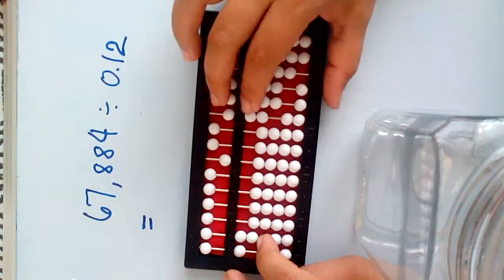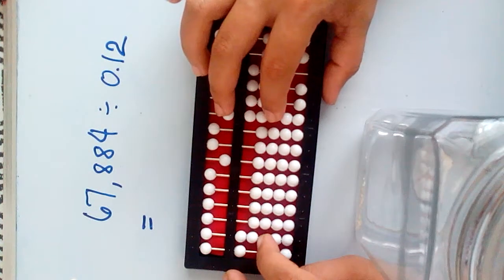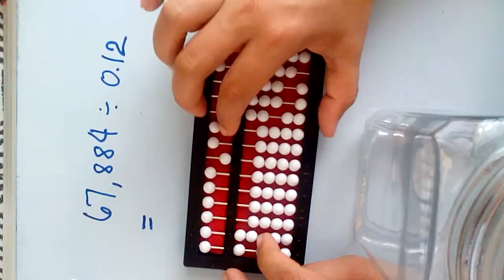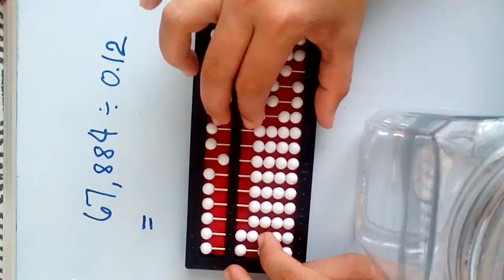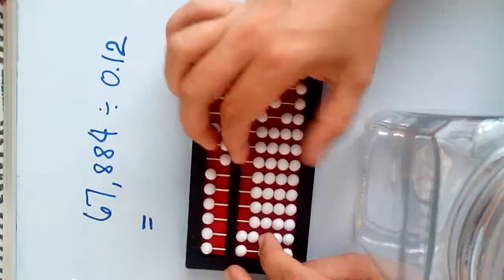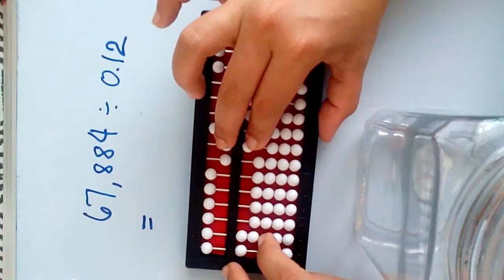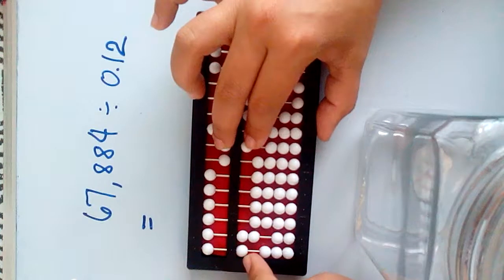Since this is 78, the nearest is 72, which is 12 times 6. So the quotient now is 6. Same as before, from the dividend, skip a rod going to the left and then set 6.